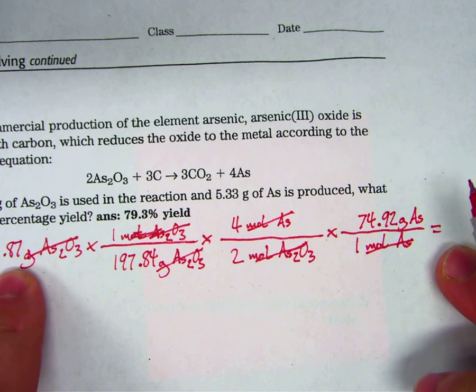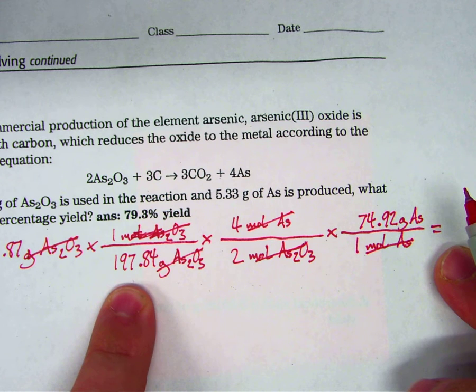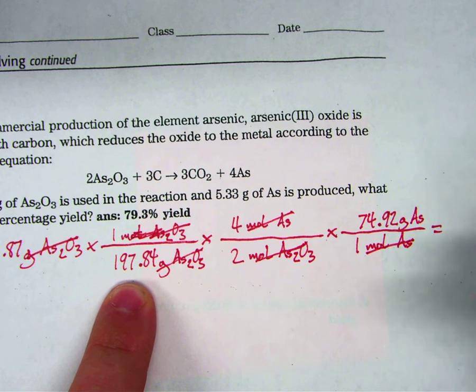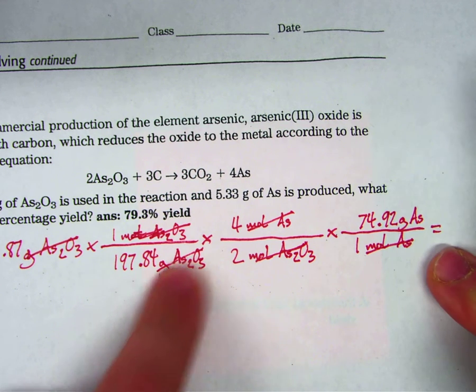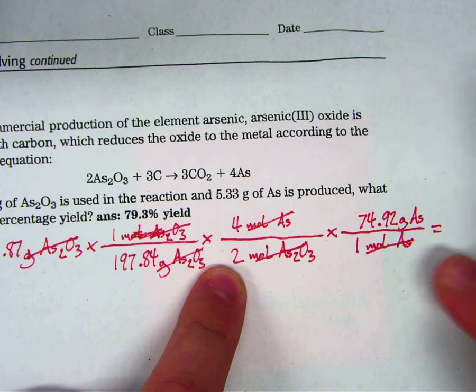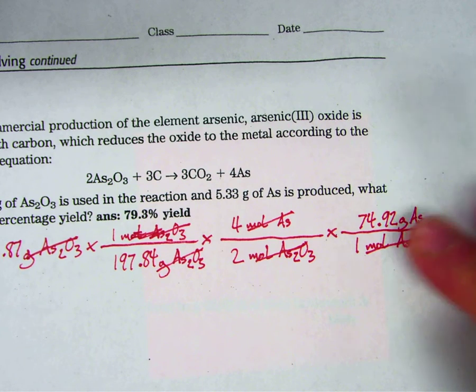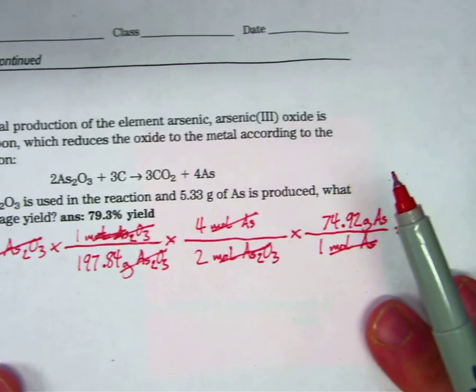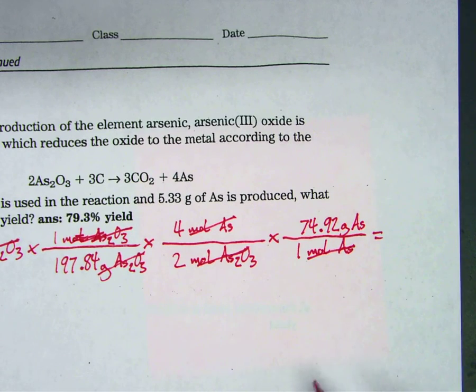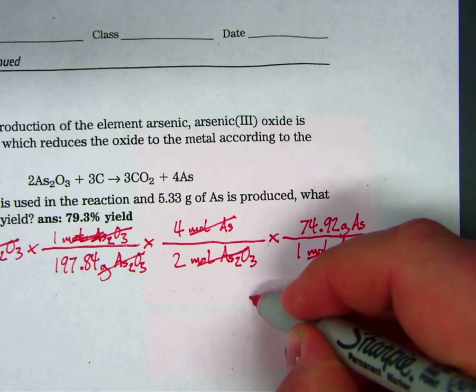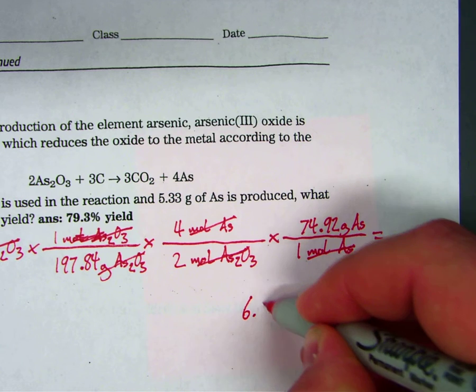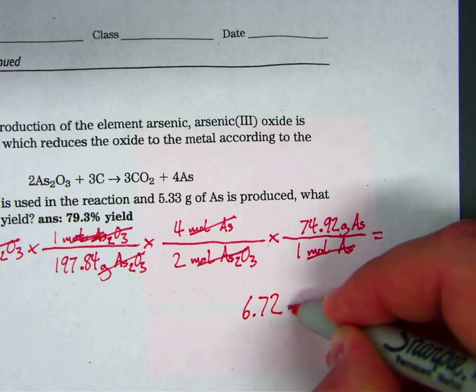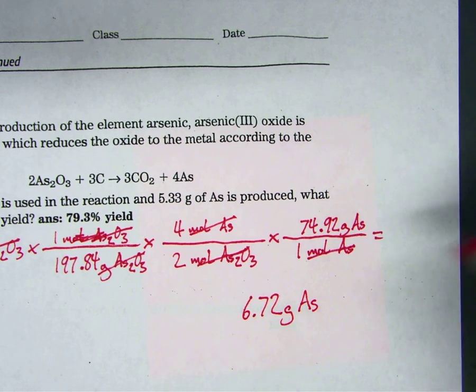So then I've got 8.87. I'm going to divide it by the molar mass of arsenic 3 oxide. I'm going to multiply it by 4, then divide by 2, and then multiply by 74.92. And when you do that, you should get 6.72 grams of arsenic. But I'm not done.